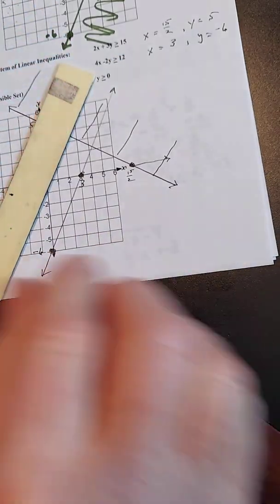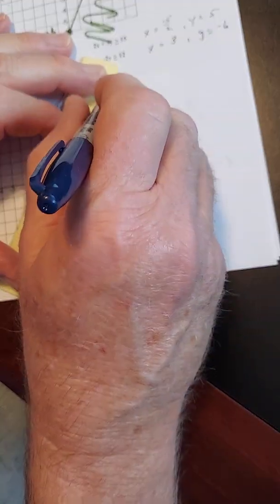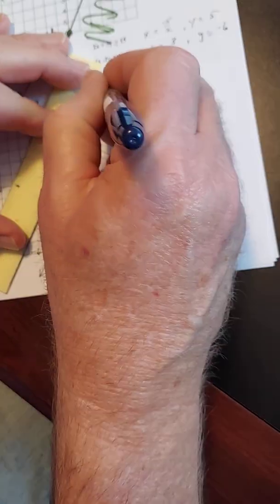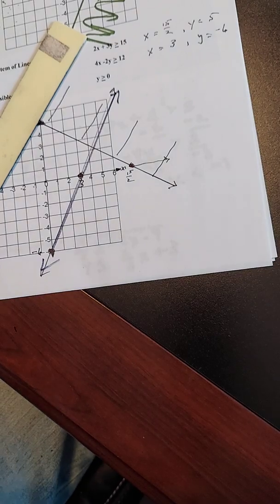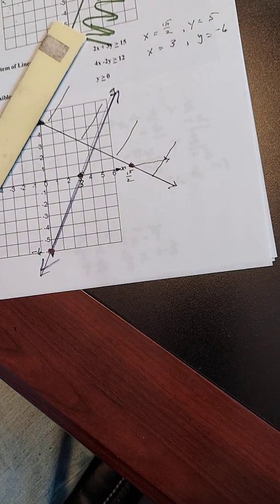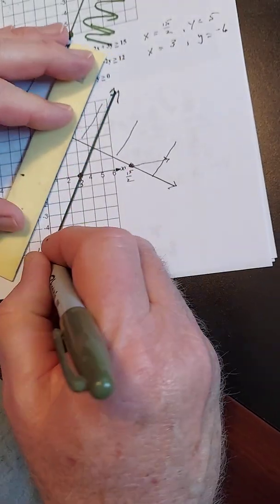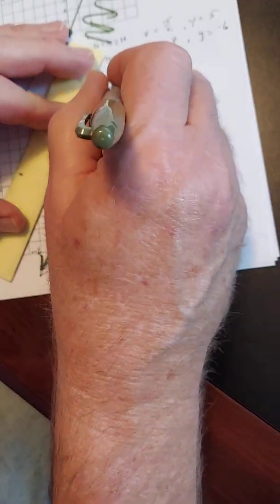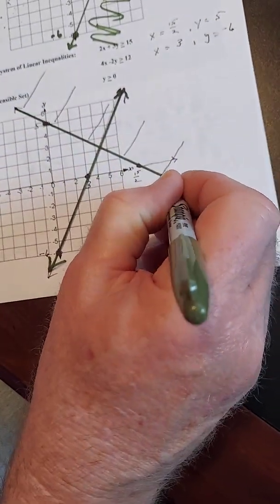Now, if you really wanted to be neat with all of this, I usually make my lines darker. I don't know if that's showing up or not. Where's my other? I think I got too many markers. Some are not working, so I don't know. Let's try this one again. That's better. So there's the first line. Here's the second line.